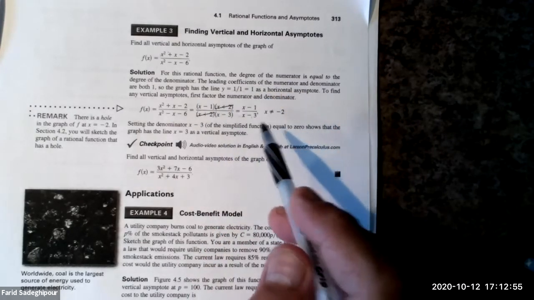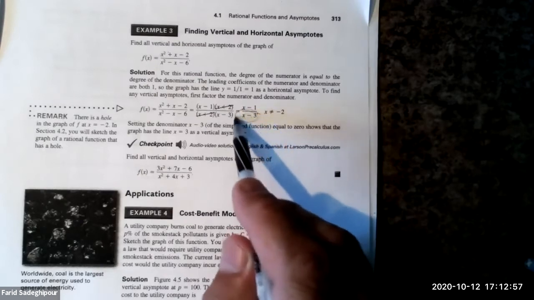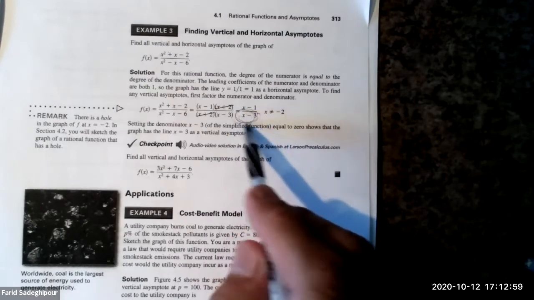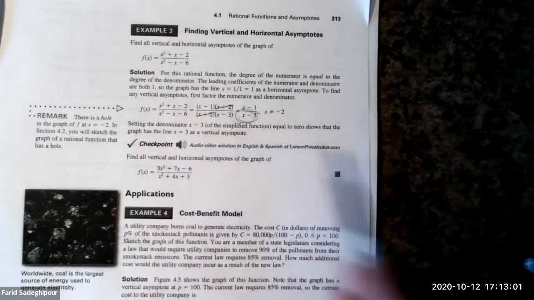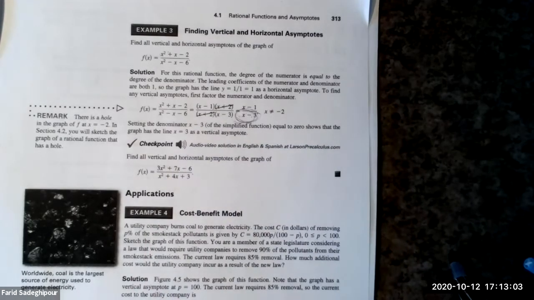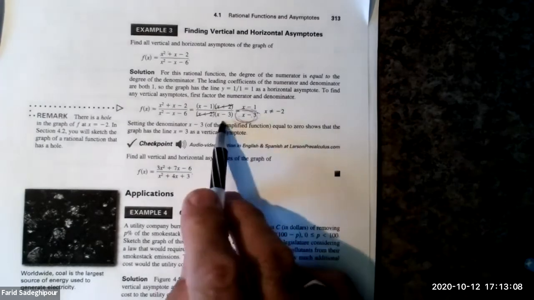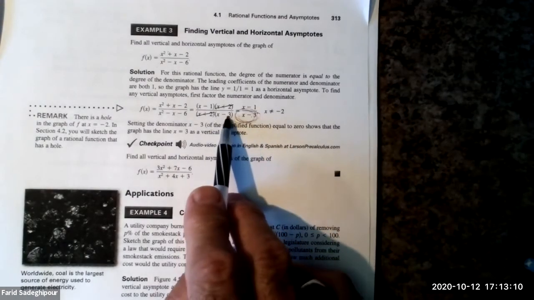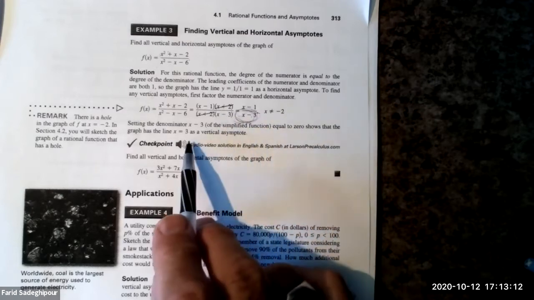To find the other asymptote, you take the denominator equal to 0. For the vertical asymptote, all you need to do is take the denominator and set it equal to 0. So there are two asymptotes. One is the vertical one, x equals 3. The horizontal one is 1.